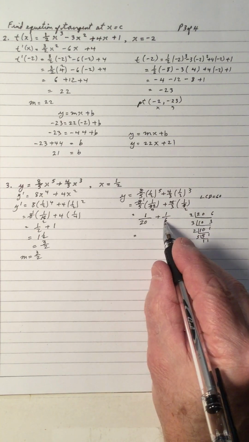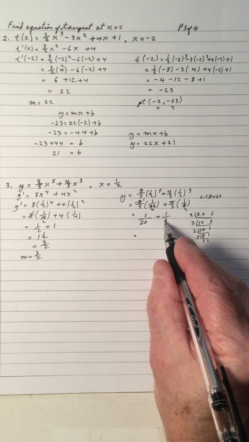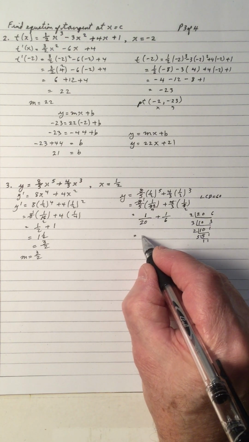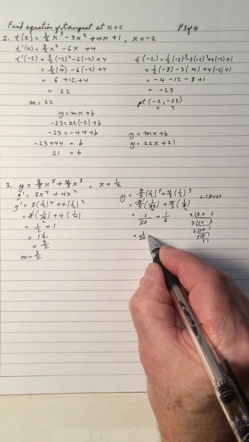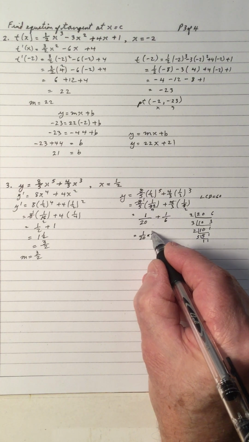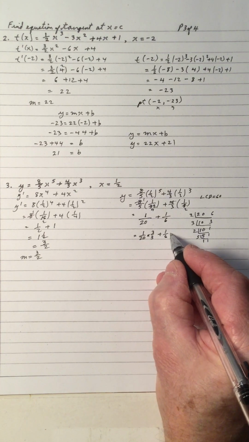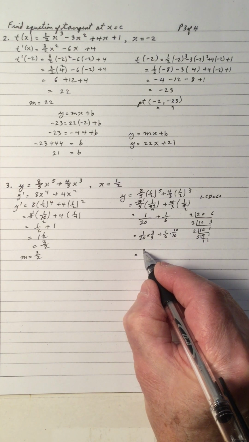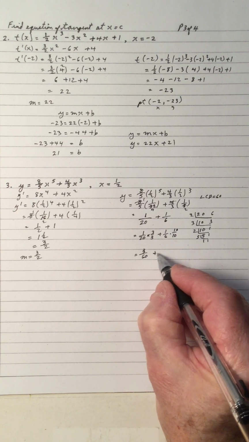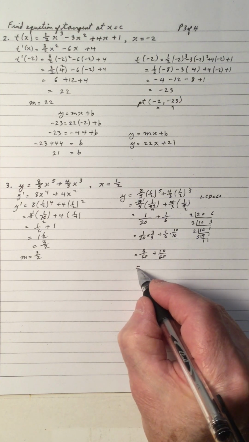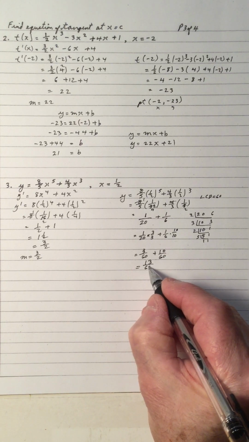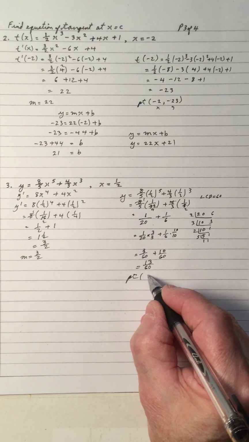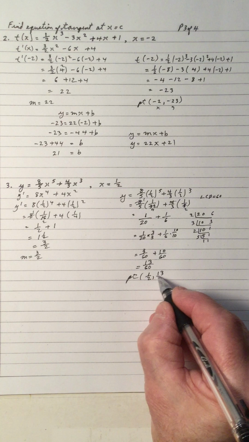Notice that 6 has a 2 and 20 has a 2, but 20 doesn't have a 3. So 3 times 20 is 60. So the LCD is 60. So 1 over 20, and we multiply by 3 over 3. 1 over 6, 60, so we multiply by 10 over 10. So that gives us 3 over 60 plus 10 over 60. So that's 13 over 60. That's the point, which is we have 1/2 and we have 13 over 60.